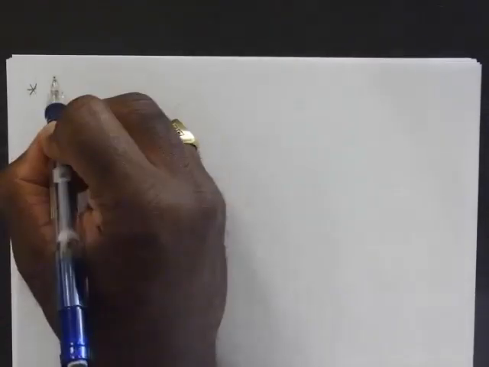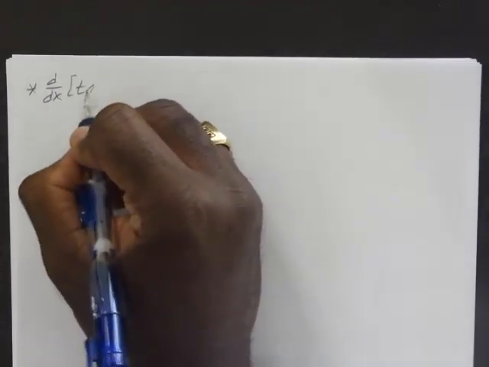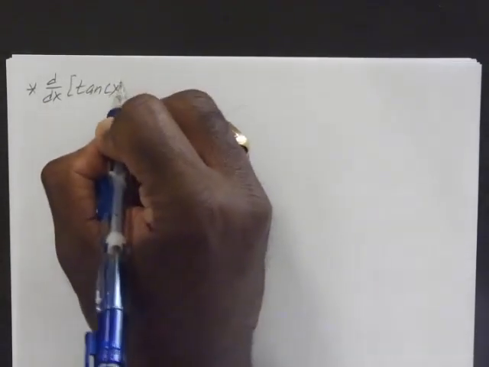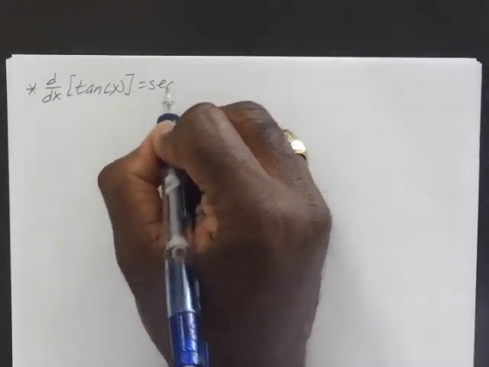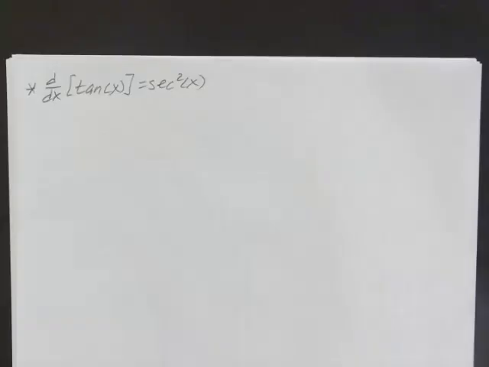So let's look at the remaining derivatives. We have the derivative of tangent of x, and that's equal to secant squared.